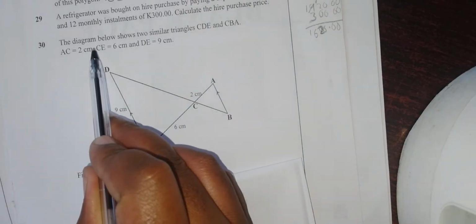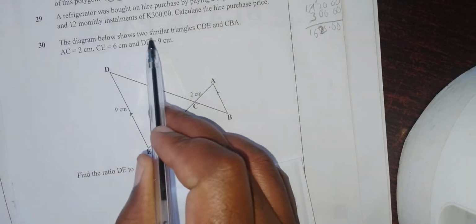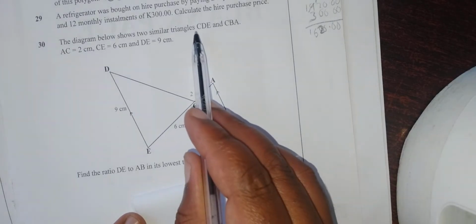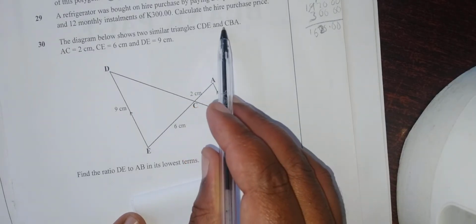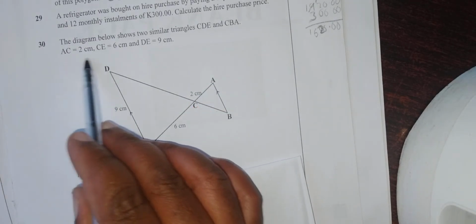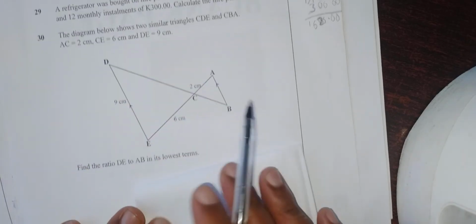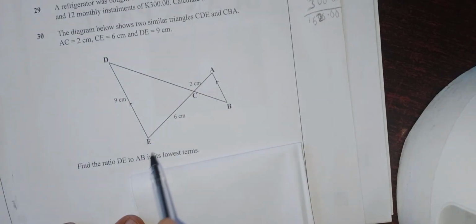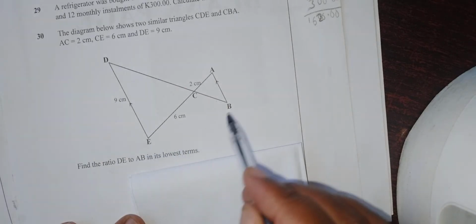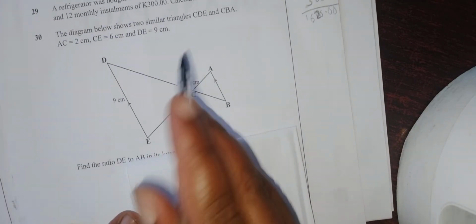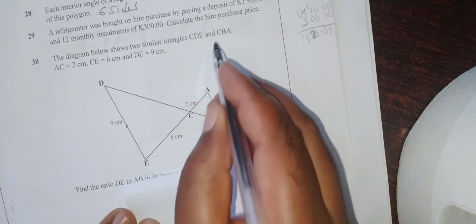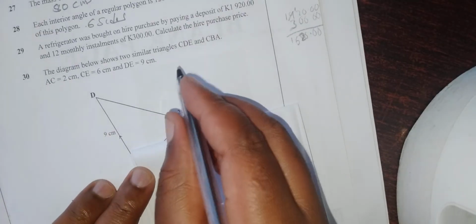The diagram below shows two similar triangles, CDE and CBA. Find the ratio of DE to AB. What we have been given here is this.